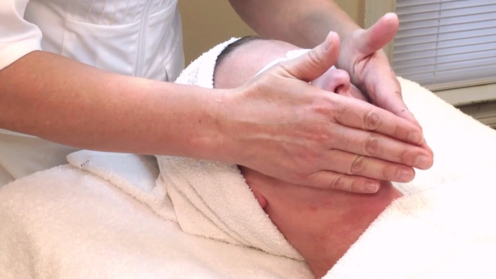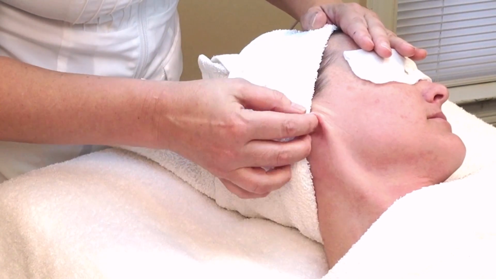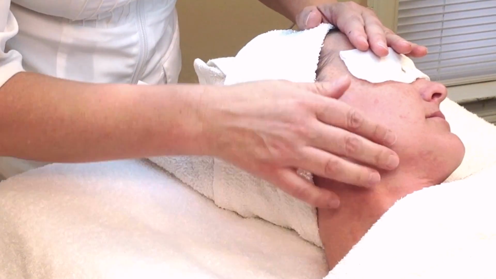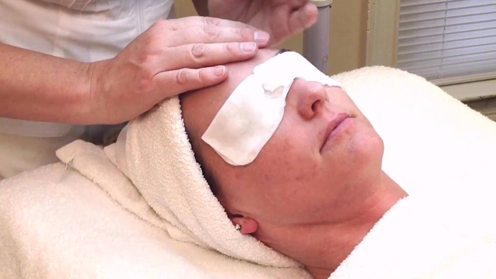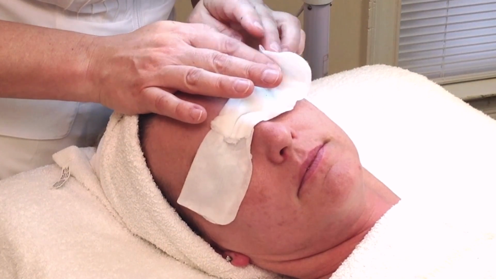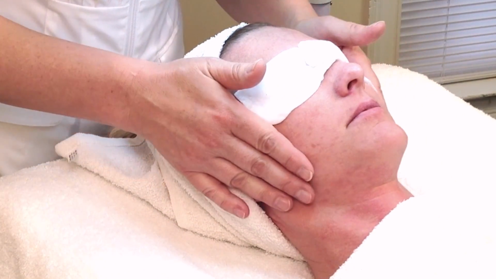So I'm going to go ahead and touch her skin. I'm going to move her head to the side. I like to look behind the ears. I'm going to lift. And the first thing I'm going to do is I'm going to compliment the client.